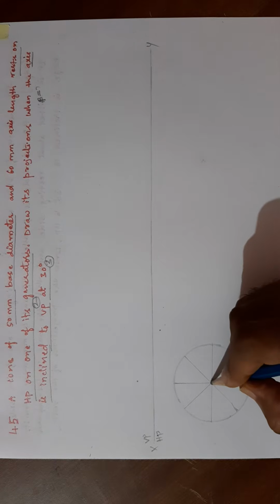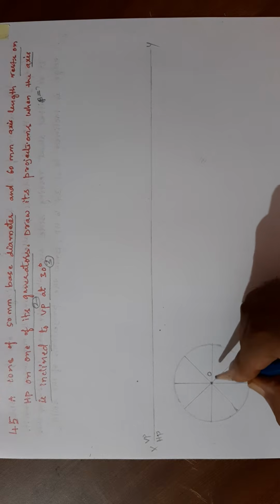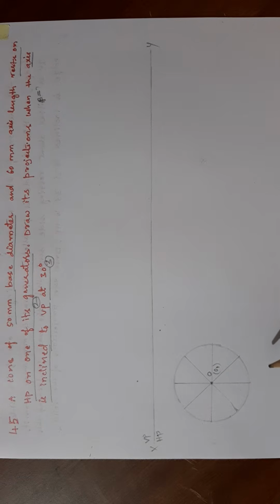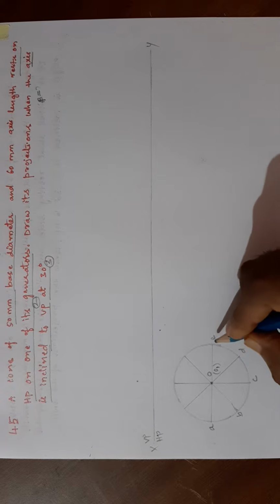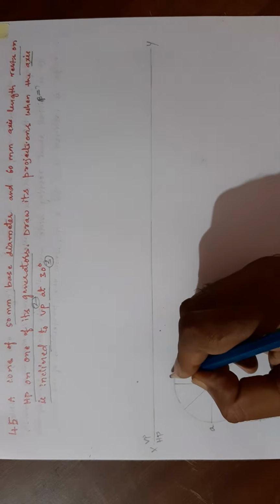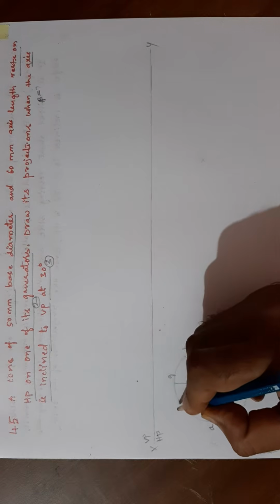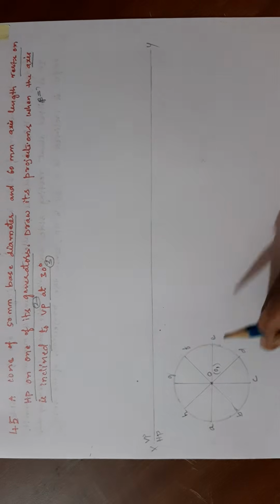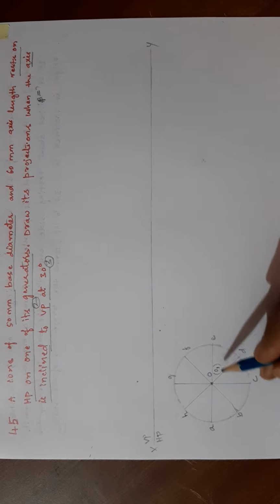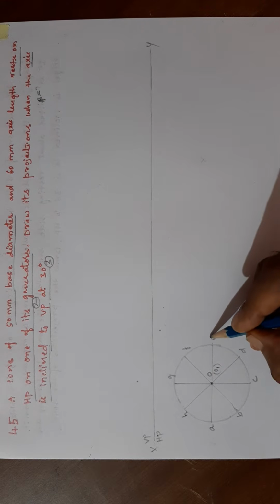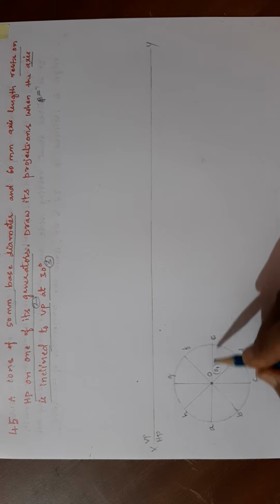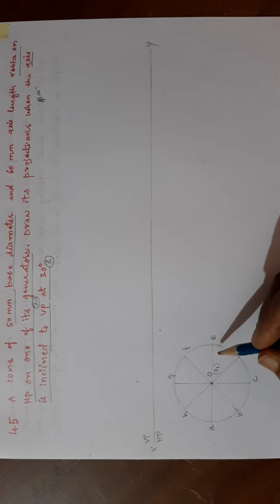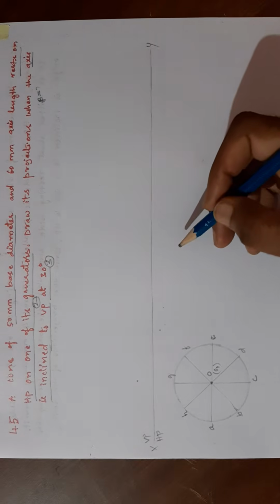The apex is O and the base point is O1. Now name the generators: A, B, C, D, E, F, G and H. The 8 divisions indicate generators. Now OC is one of the generators, the top one. This generator in the second position rests on HP.